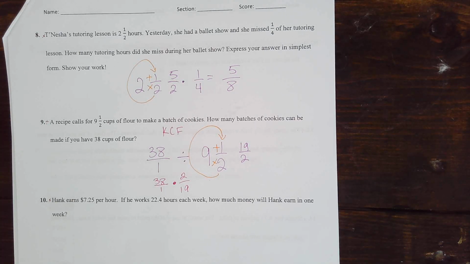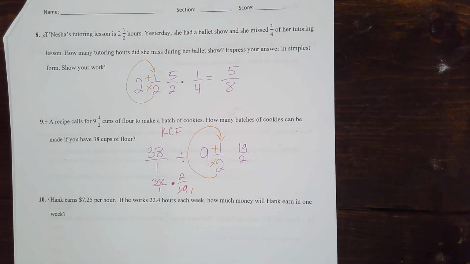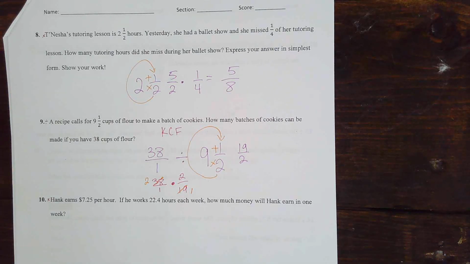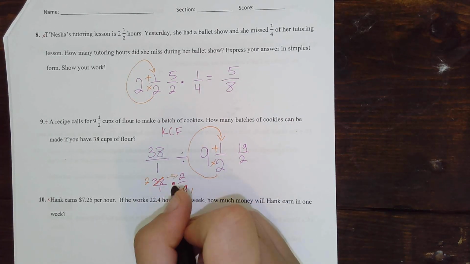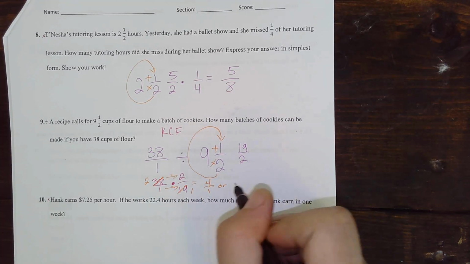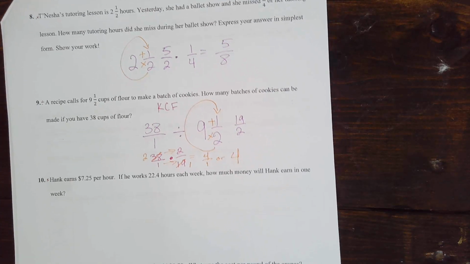Now, there is actually a common factor here. It's not in our 1 or our 2. It's in our 19 and our 38. 19 can fit into itself once, but it can also fit into 38 twice. So when we multiply straight across, we should end up with 4 over 1 or just 4. So she can make 4 batches of cookies. Well, whoever's making them can make 4 batches of cookies.